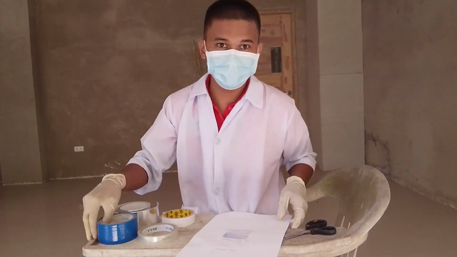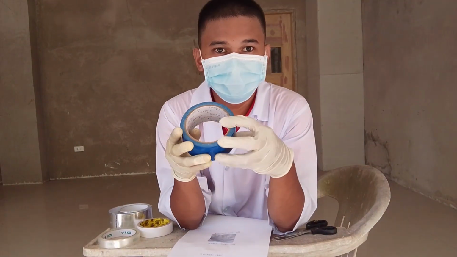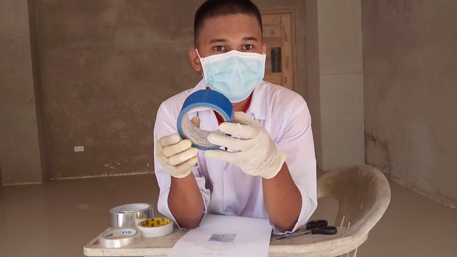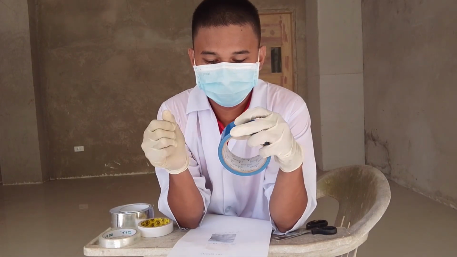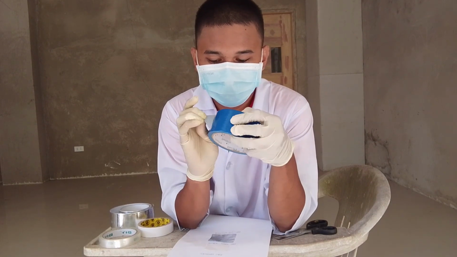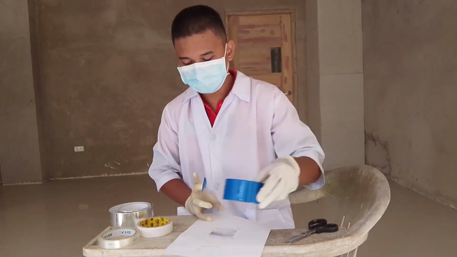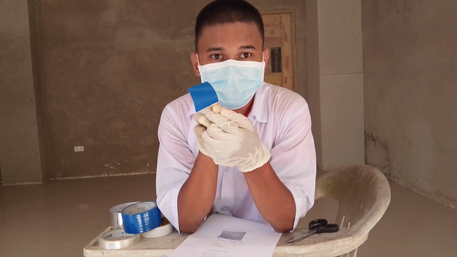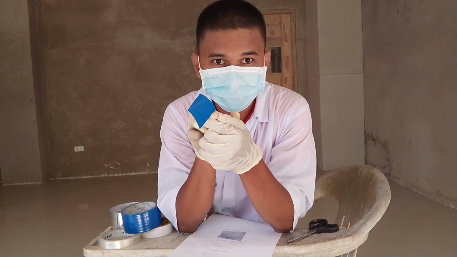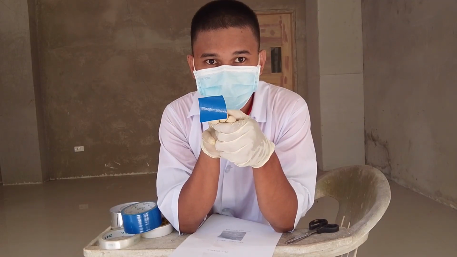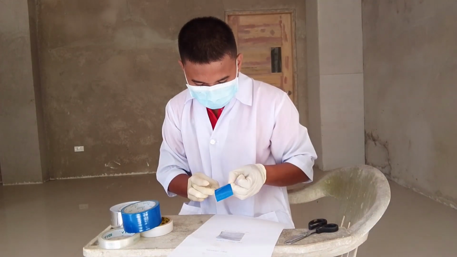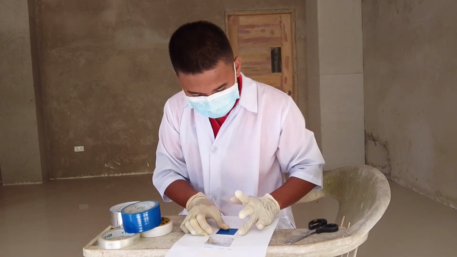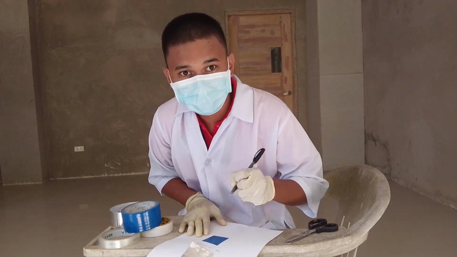I will now proceed to the last tape, which is the duct tape. The duct tape is also an adhesive tape, and is commonly used for repairs, any kinds of repairs, and packaging. I will now get a sample. I have here the sample, and the size of this is 2 by 2 inches, and the color of the duct tape is blue. The edge characteristic of this is also flat. I will now put the sample in the paper. After putting the sample in the paper, I will now label it.